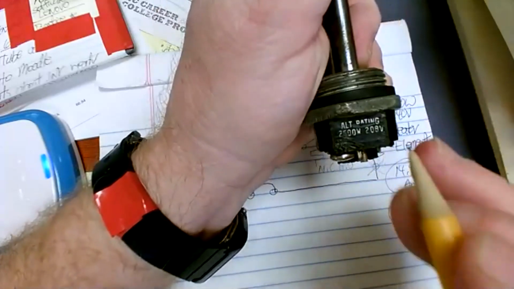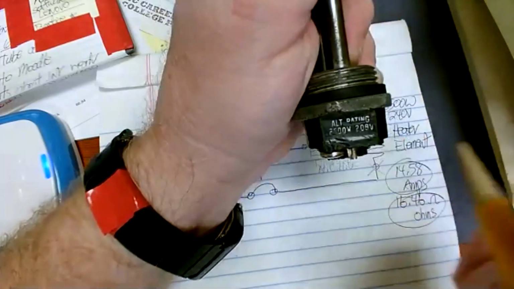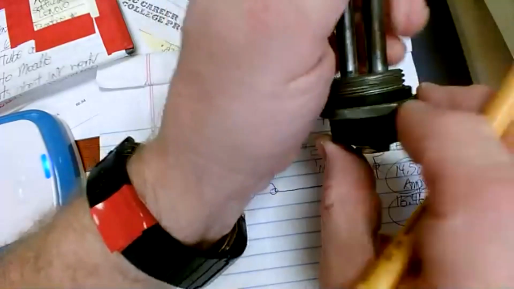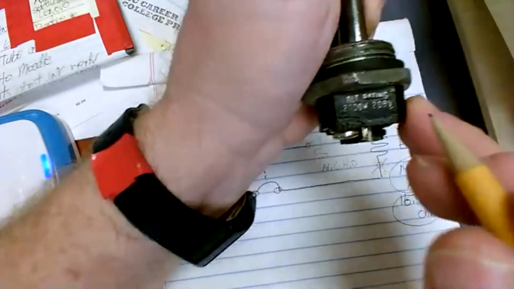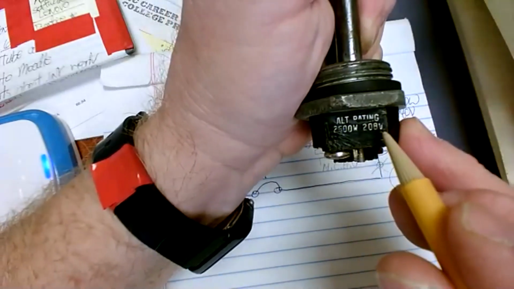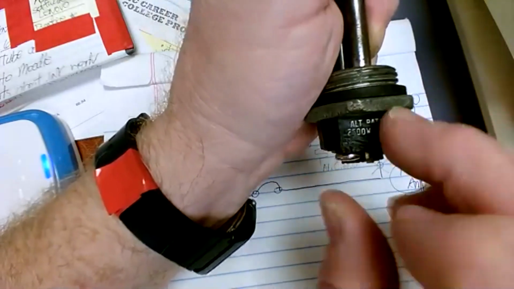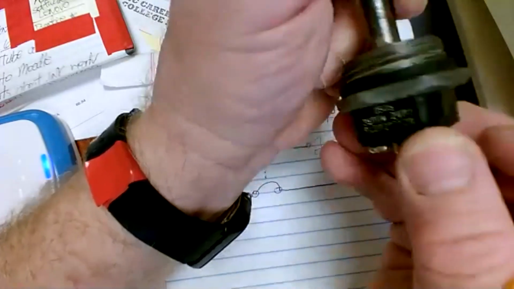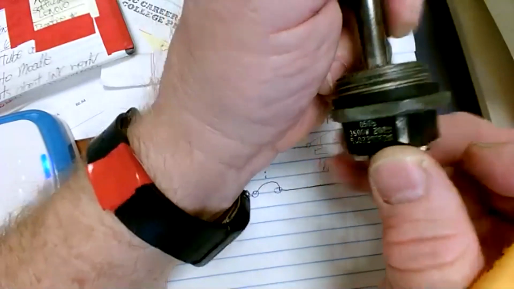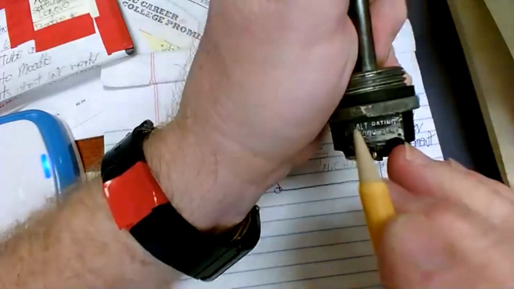Now, here at the school, in our shop, we don't have 240 in there, we have 208 volts. That would be the range of the heater element, between 208 volts and 240. And it gives you the low rating there.